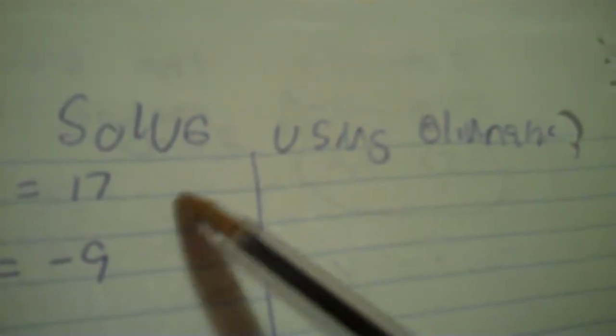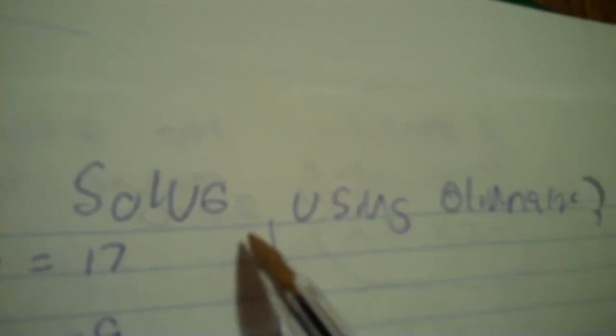Okay, so these are the notes. That first page, I mean, if you didn't want to write that down, you didn't have to. But now you need to write it down. The directions at the top: solve using elimination. This says elimination. I did not write it very well.